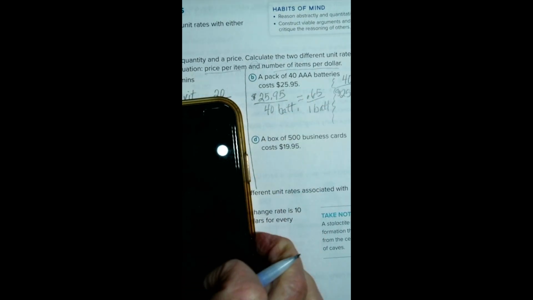or doing items per dollar, 40 batteries for every $25.95. And when we do that division, 40 divided by 25.95 gives us 1.54.